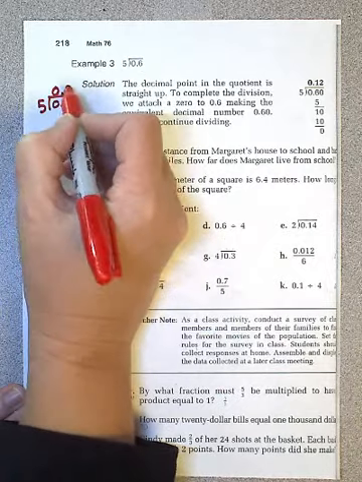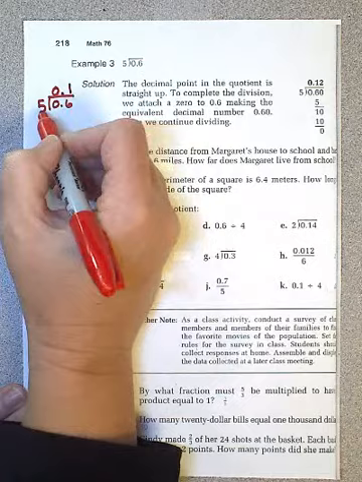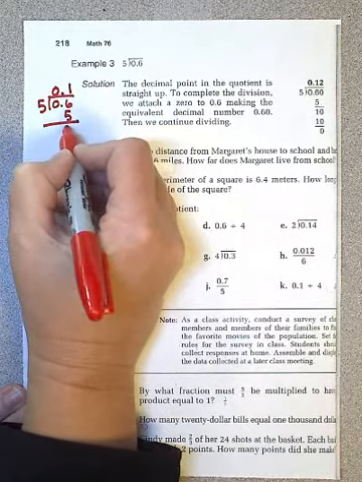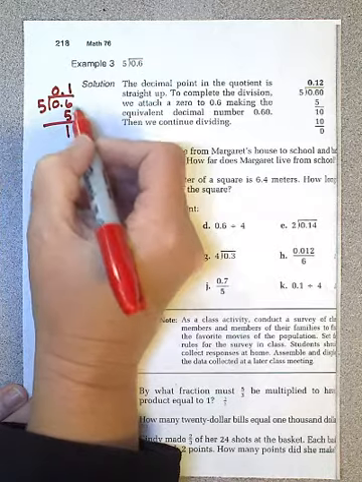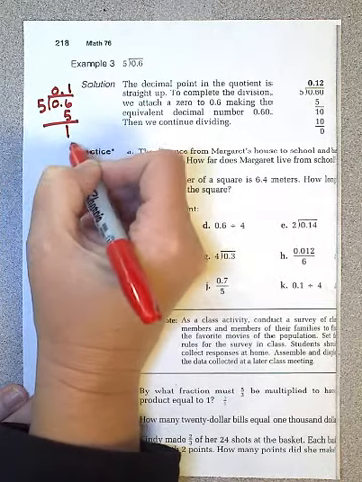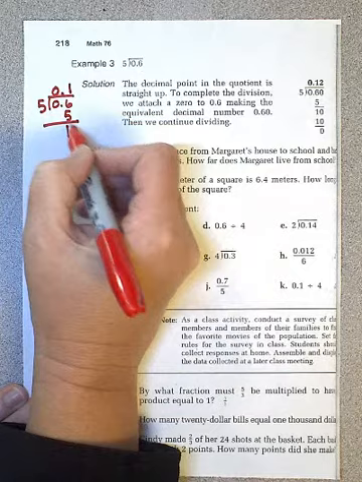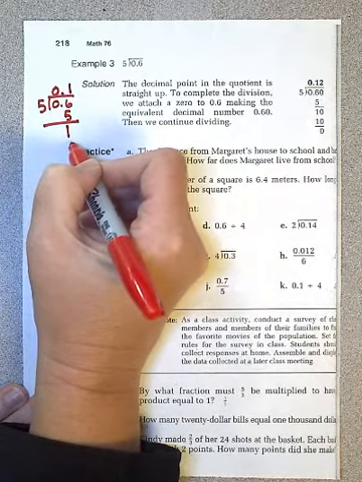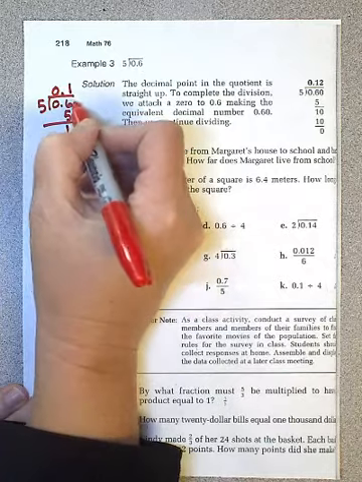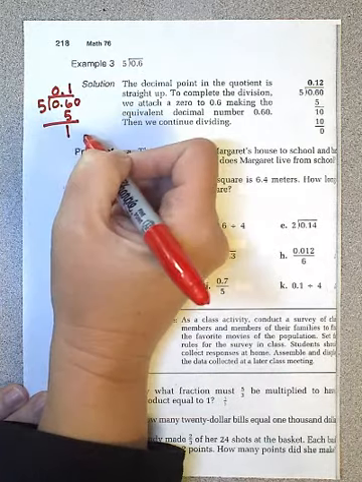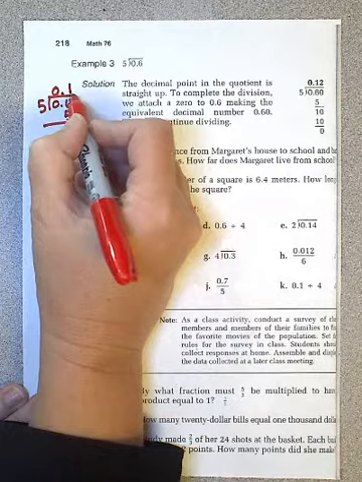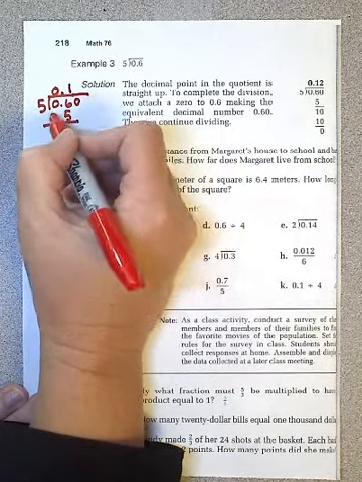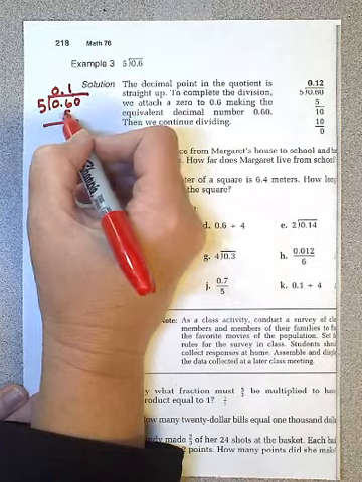Once. Multiply 5. Subtract 1. There's nothing more to bring down. However, we already know we cannot leave a remainder when we have a problem that involves decimal numbers. So we will add a 0 on to the end of our dividend. We have not changed the value of the dividend. 0.6 is exactly the same amount as 0.60.